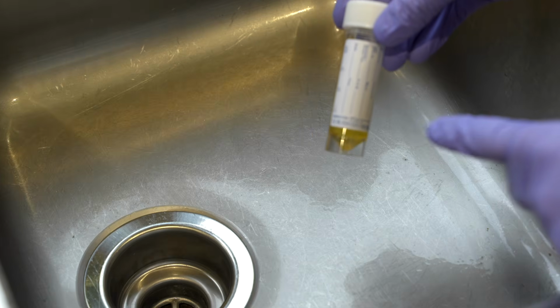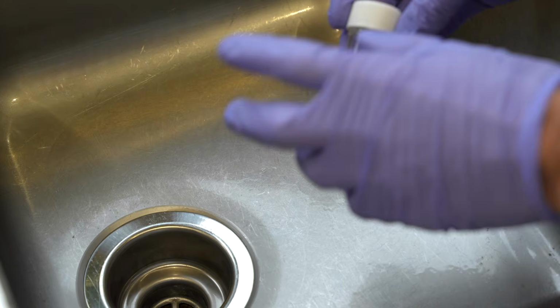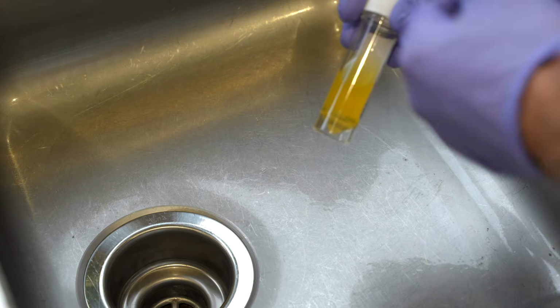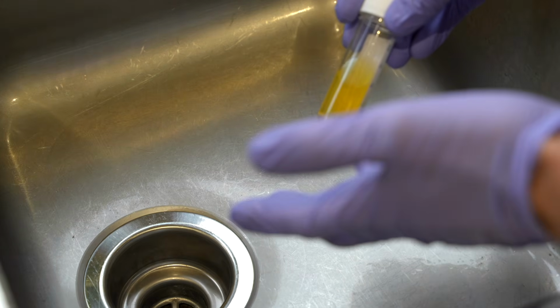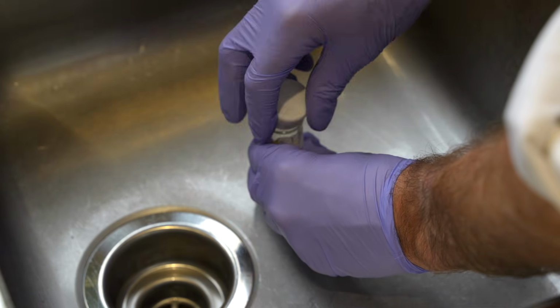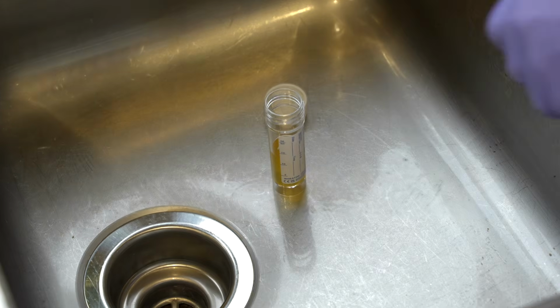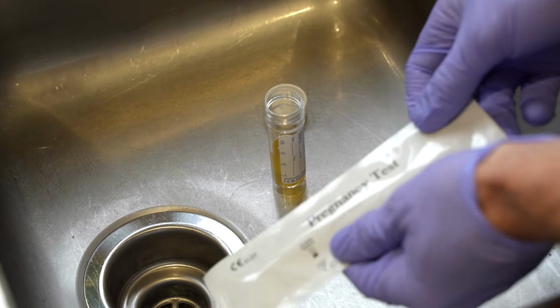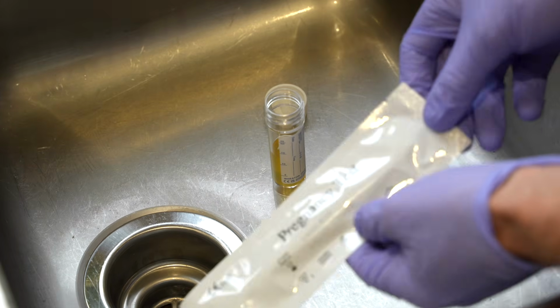So we're going to apply the pregnancy test to the urine sample, and we're going to watch for the control line to appear. So in terms of doing the pregnancy test, we've made sure that the sample is from the correct person. In this particular case, the patient has handed it to me. So I'm going to open the top, the clinical sink. Again, we're double checking that the pregnancy test is in date and sealed.